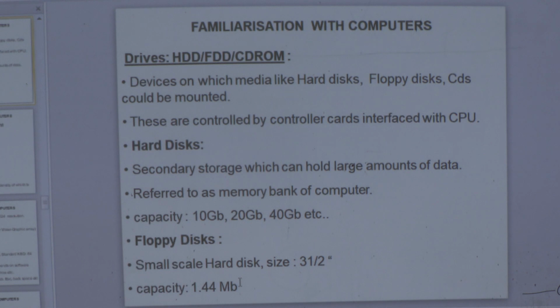Then in floppy disk, I told you, you have small and big. The small one is the 3.5 inch floppy, it is very small. The bigger one used to take half of your page. Now we are not using these floppies. Floppy capacity is 1.44 MB. It can only store 1.44 MB of data.